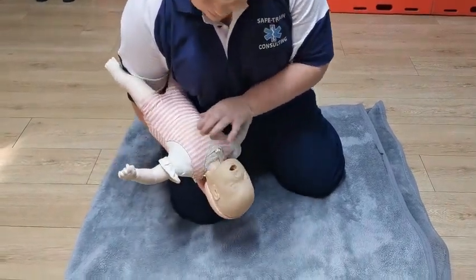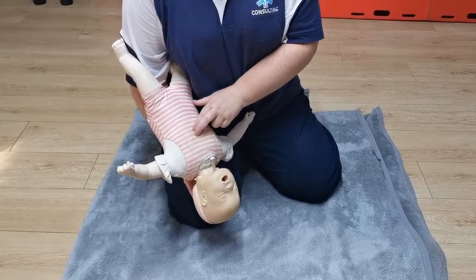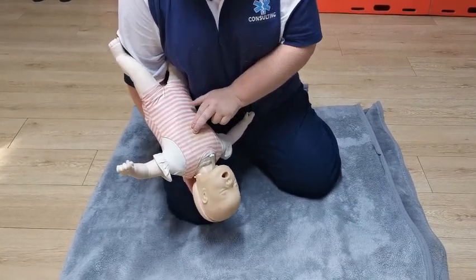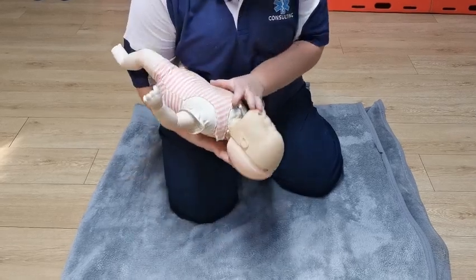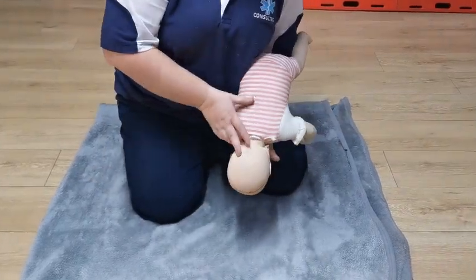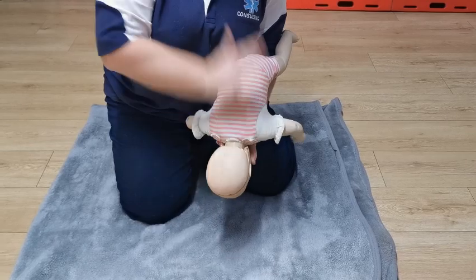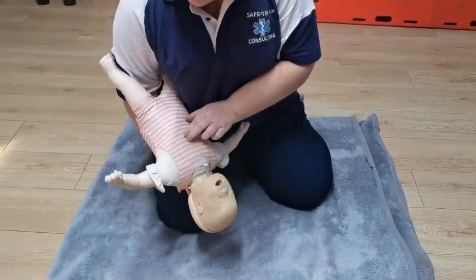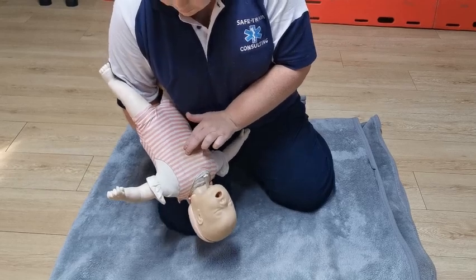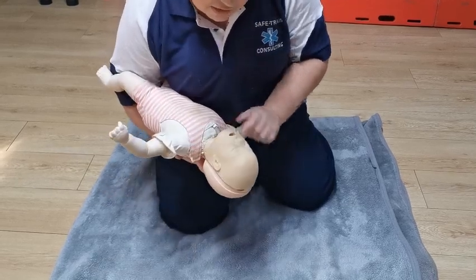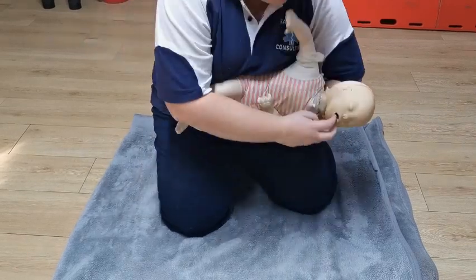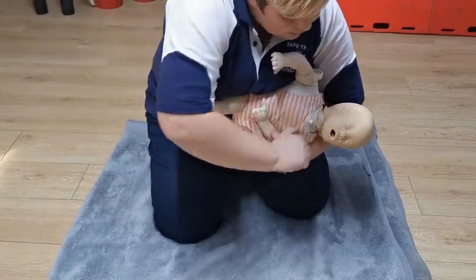Check inside the mouth, nothing inside the mouth. Give 5 chest thrusts exactly there where you will do CPR. 1, 2, 3, 4, 5. Check inside the mouth, nothing inside the mouth. Turn baby around, check inside the mouth, nothing. If I do see something in the mouth, put baby in a recovery position and we finger sweep it out.